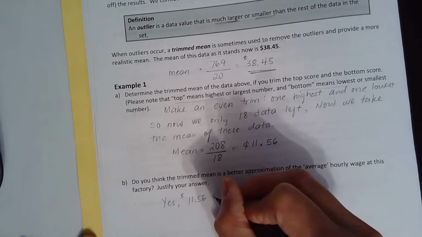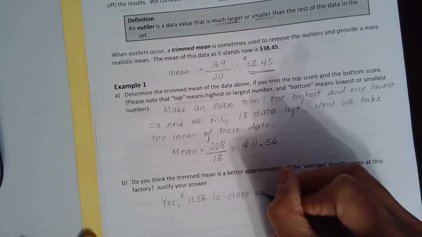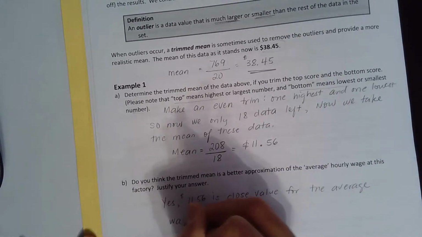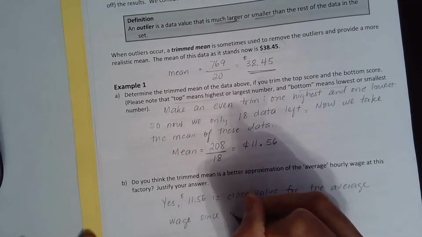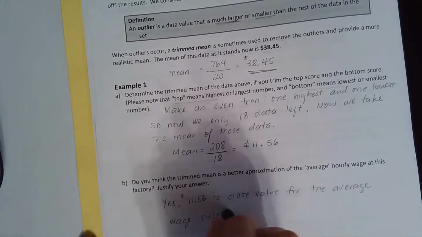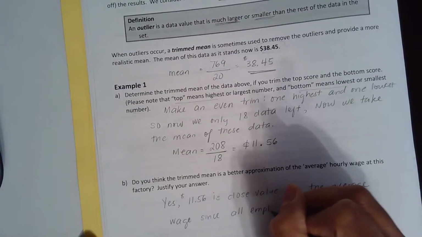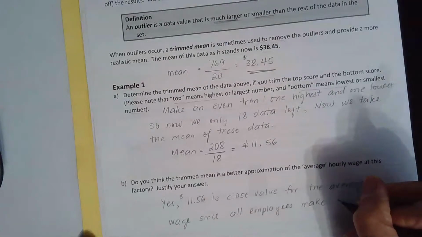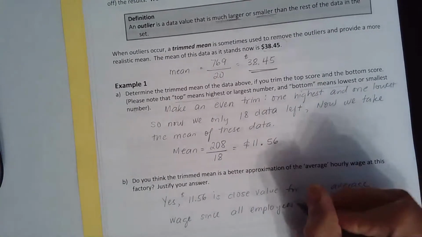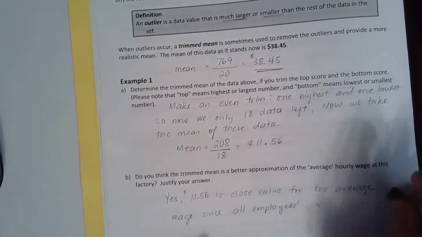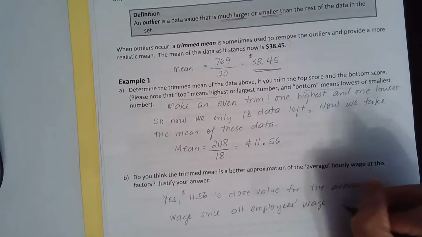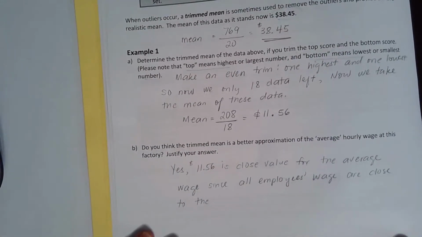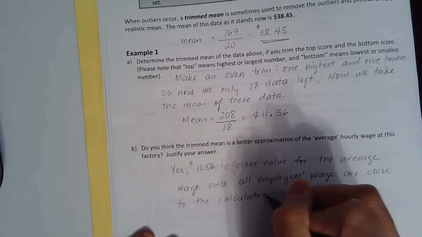1156 is close in value to the average wage, since pretty much all employees, since all employees, I'm going to put an apostrophe there to make it, since all employees' wages are close to the calculated trimmed mean.